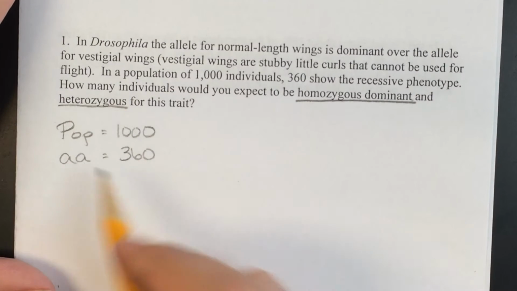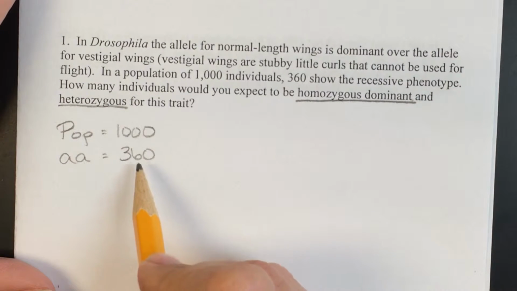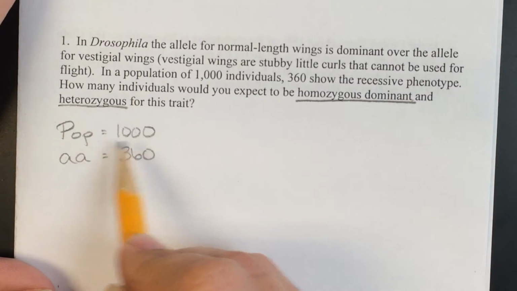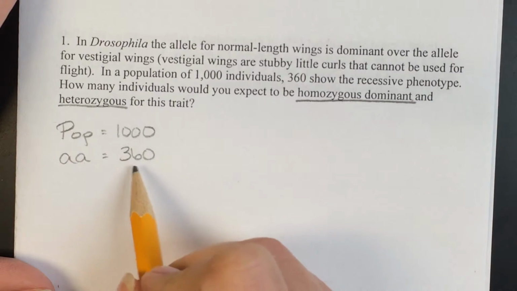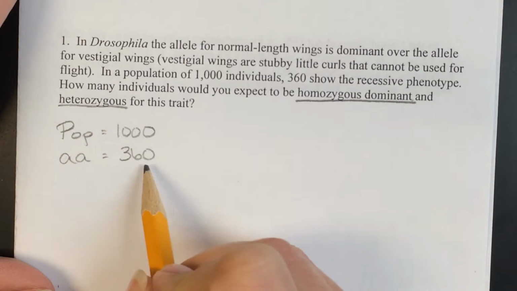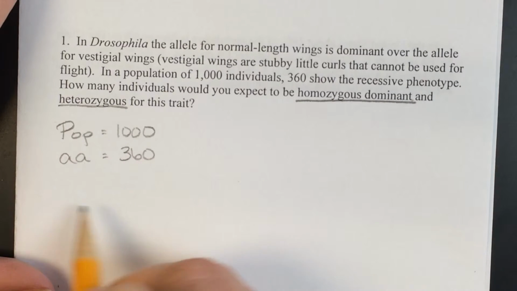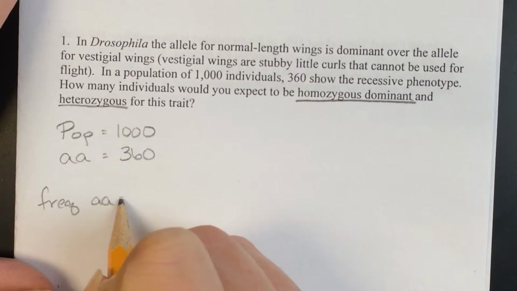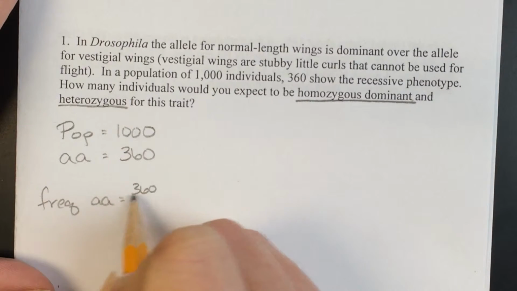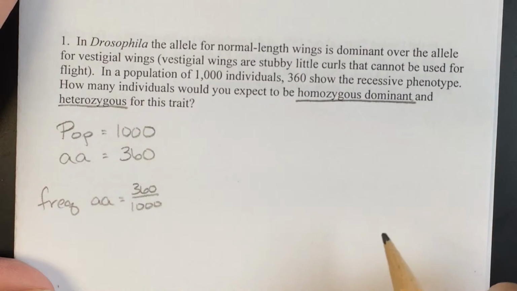So let's see what we have. They've given us the little a value as 360 in a population of 1,000. Whenever we work with Hardy-Weinberg, we also always want to work with the frequency, not the raw numbers. So the frequency of little a is equal to taking our 360 and dividing it by 1,000.